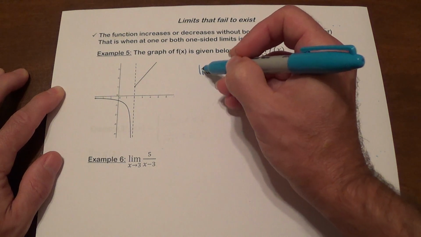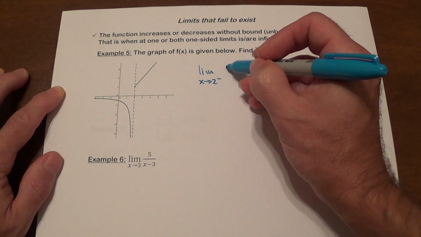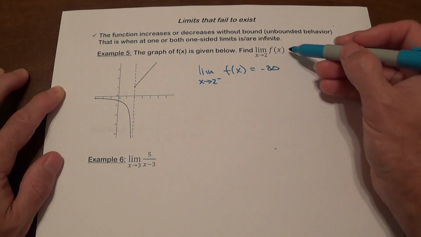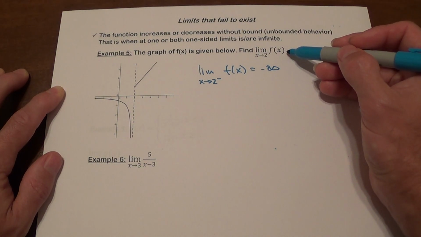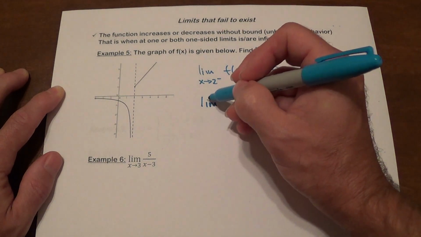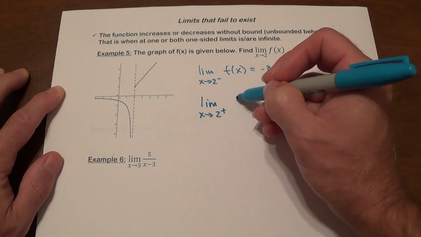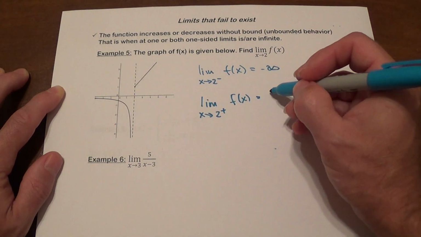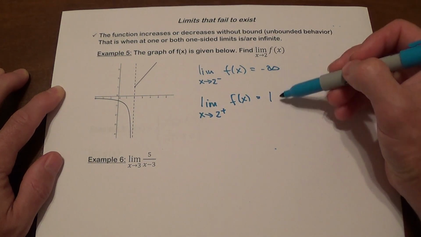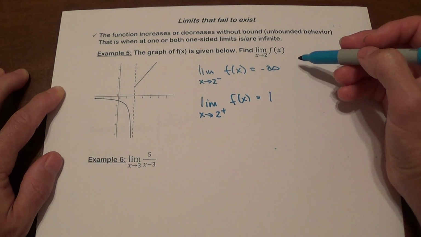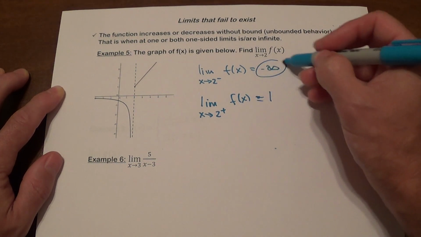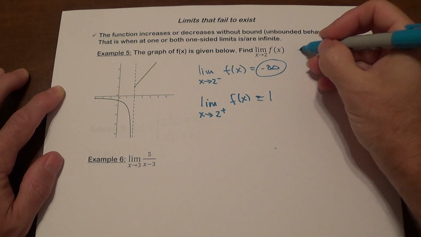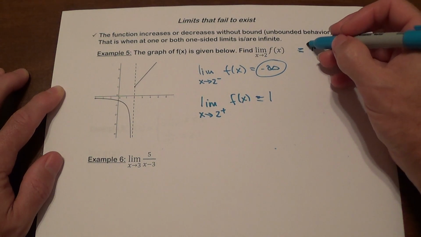If I look at the limit as x approaches 2 from the left of f of x, I'm going to negative infinity. This is actually already enough for you to conclude that this limit fails to exist. But just to make the point about the whole process, when you have the right-hand limit, you're approaching from the right, you're approaching 1. Well, you can't really talk about them not equaling each other because one of them is infinite. But the important thing here is that something is infinite, we have unbounded behavior, and therefore this limit fails to exist, and our limit does not exist.